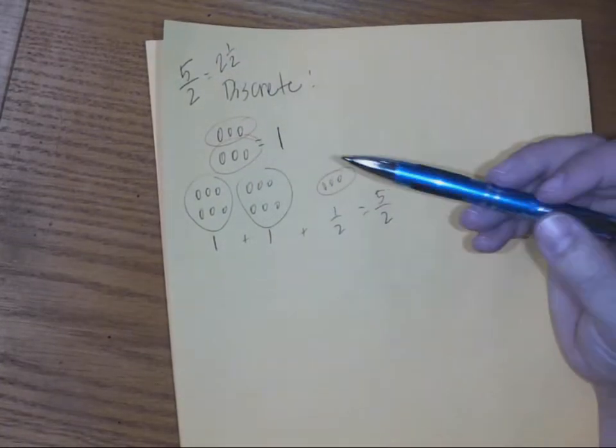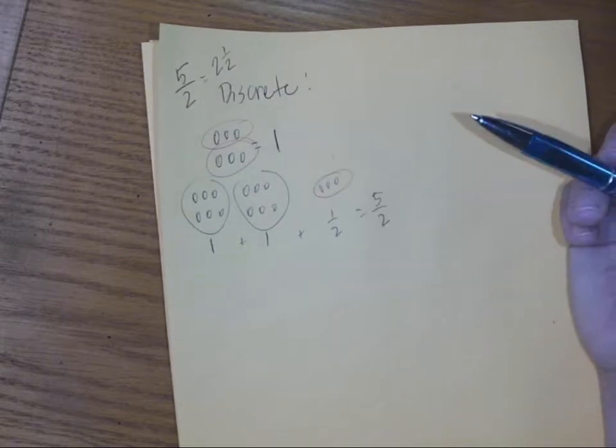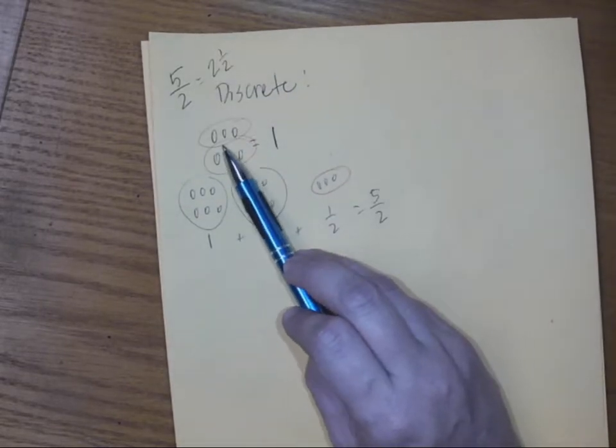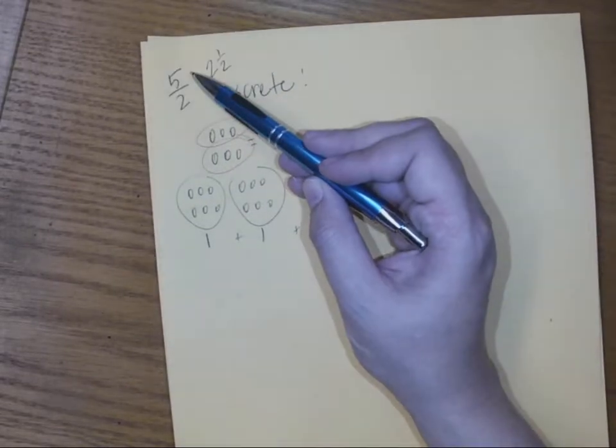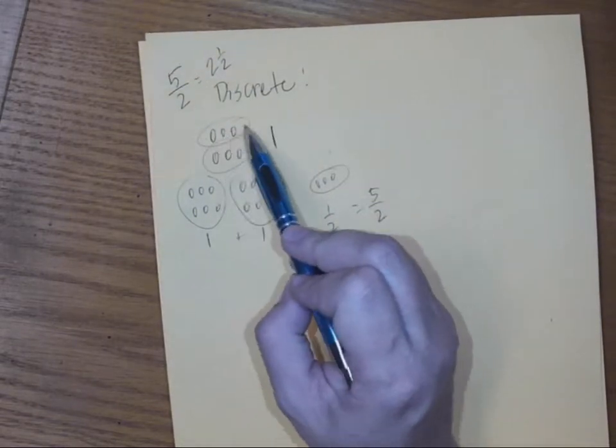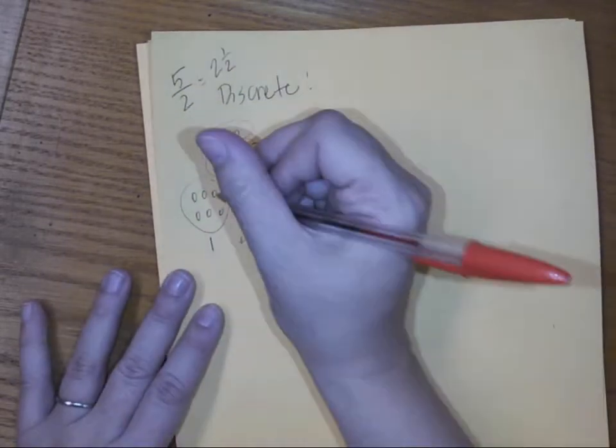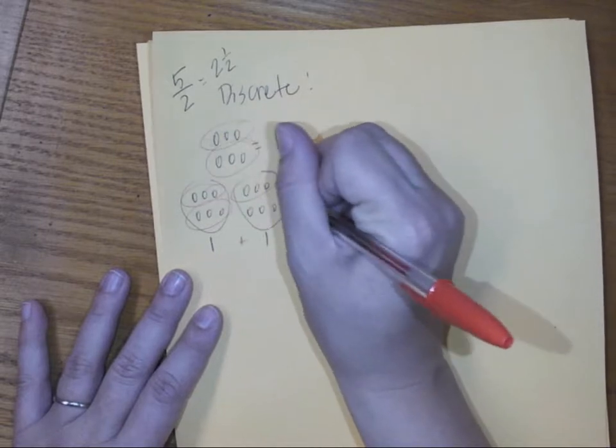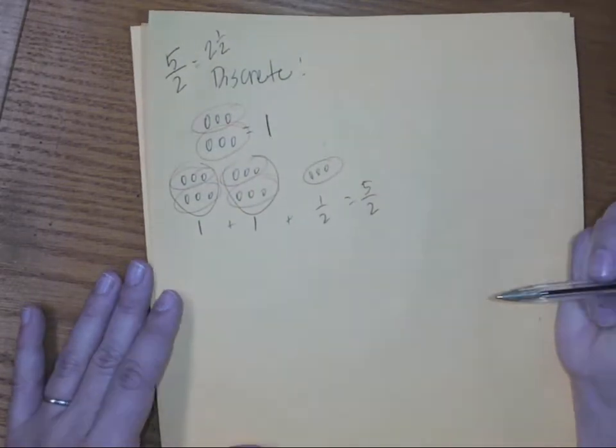You could have 4 in each group, 5 in each group. It doesn't really matter what you start off with, just as long as you label your whole. You could have also drawn this as 5 pieces to make a whole, so you could have drawn it as 5 of the red circles like this. 3, 4, 5. That's the same thing.